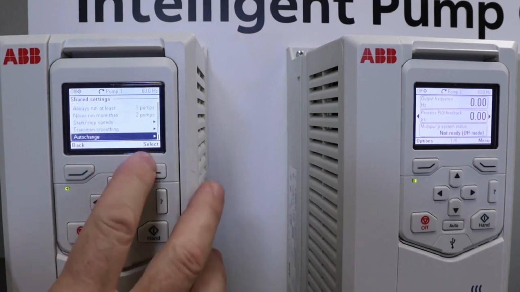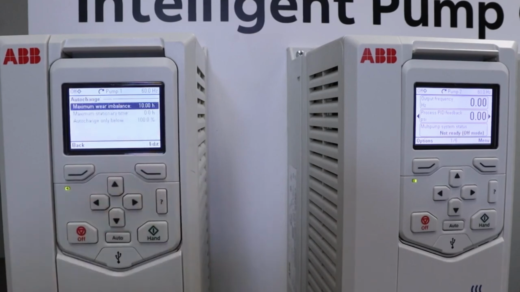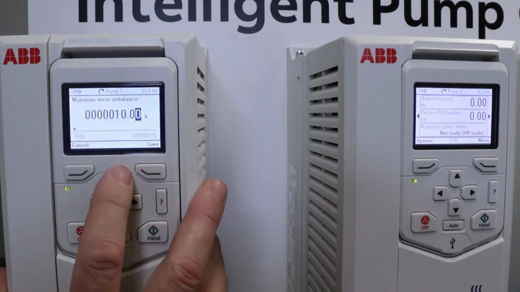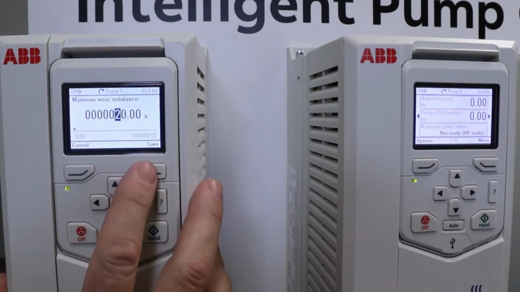Auto change. When we look at auto change, at default, the maximum wear imbalance between any individual motor or pump is 10 hours. And the maximum stationary time is 0 hours. In our case though, we're going to set our wear imbalance to 20 hours, but we want to make sure that any time we have a scenario where a pump hasn't run for at least 10 hours, we want it to start up, because we're only running 2 out of 3 pumps. So to do this, I'm going to edit this, move it up to 20 hours, save.